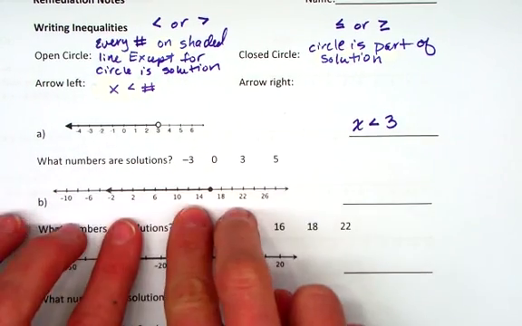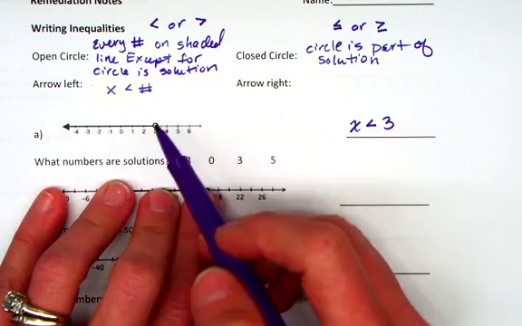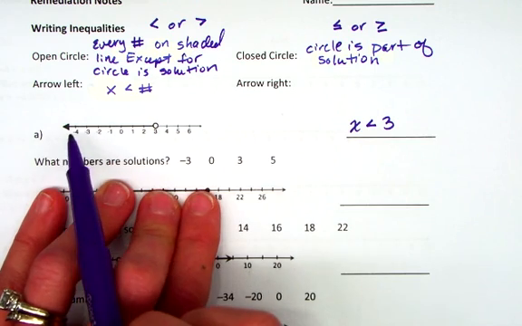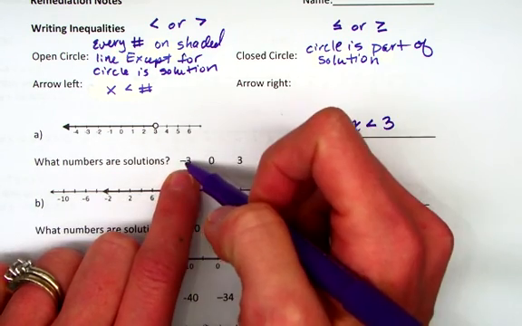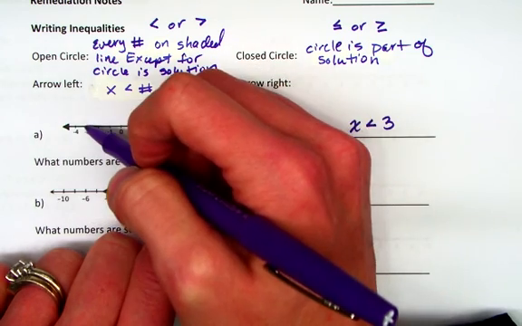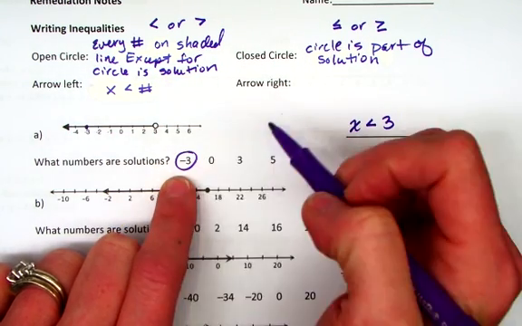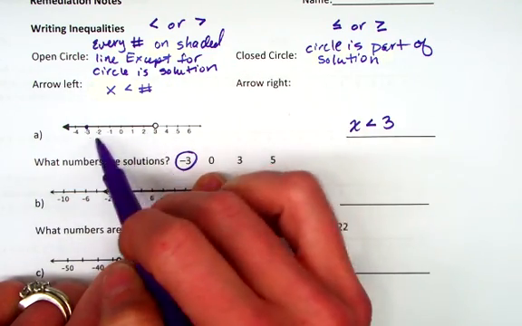So taking a look then at our next problem, it says, what numbers are solutions to this? Now I can tell you, we can have the number -5, -4, -3. If it's a solution, we can come up. So -3, yep, that's on my line. It's a point on my line, so I circle that. 0, so I look at 0, and sure enough, it's in the shaded part of my line.